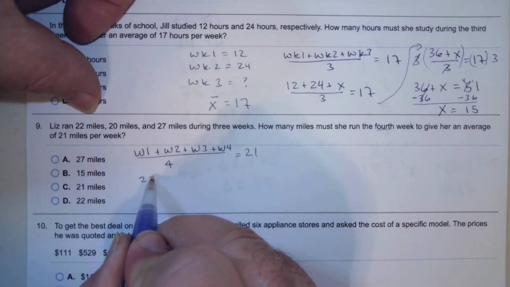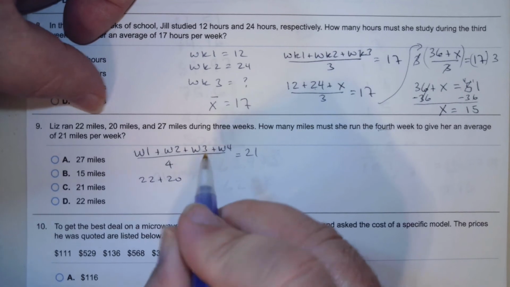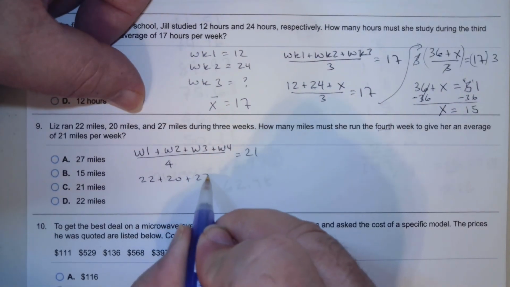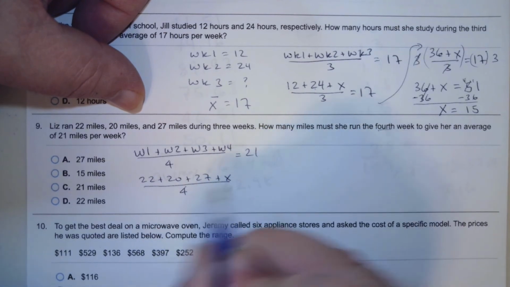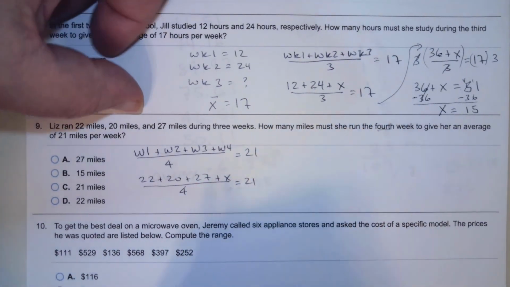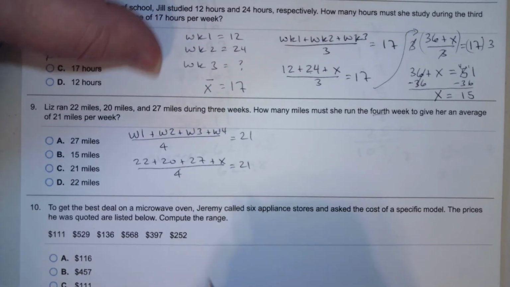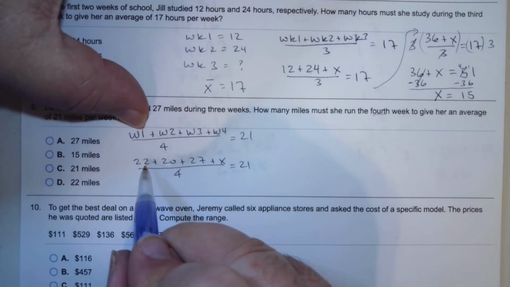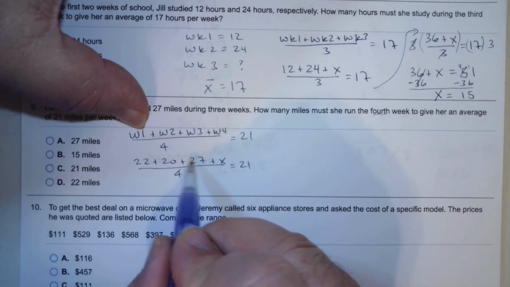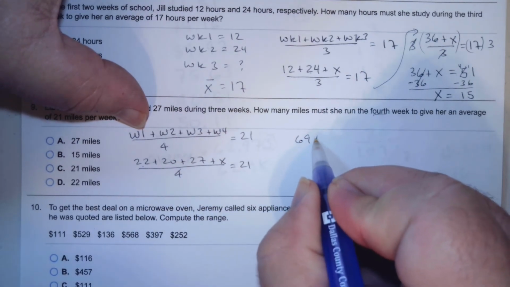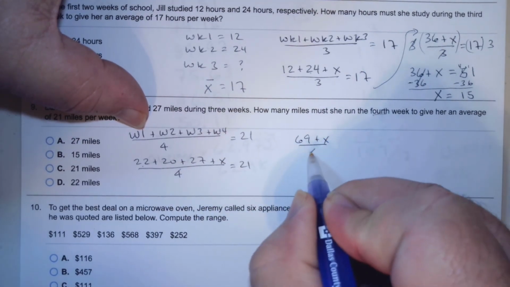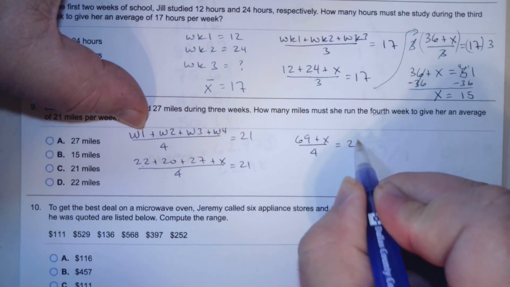We have 22 plus 20 plus 27 plus we don't know equals 21. So 22 plus 27 is 49, plus 20 is 69 plus the 4th week divided by 4 equals 21.